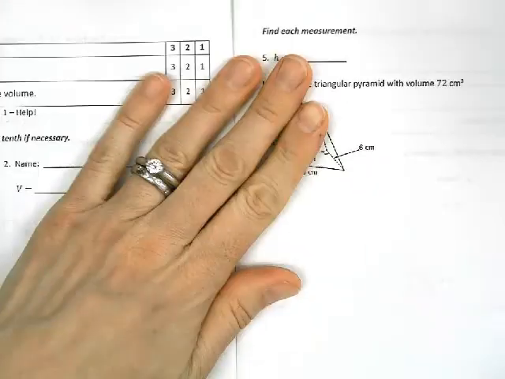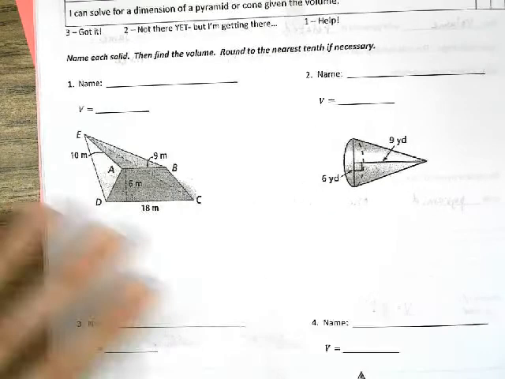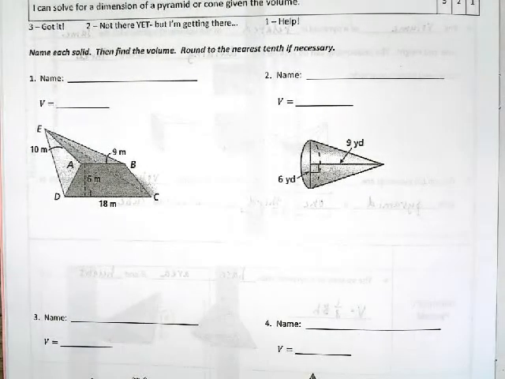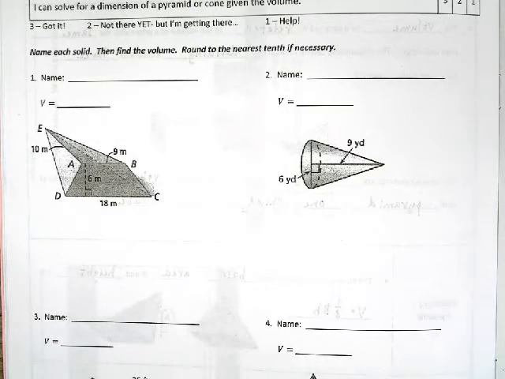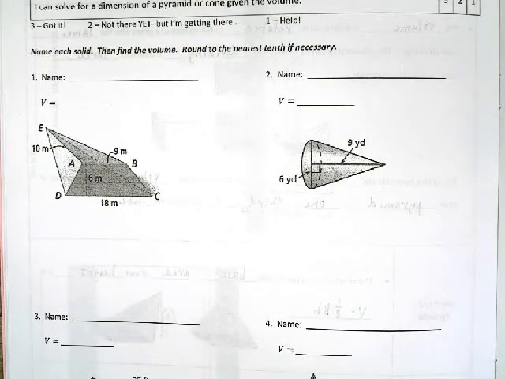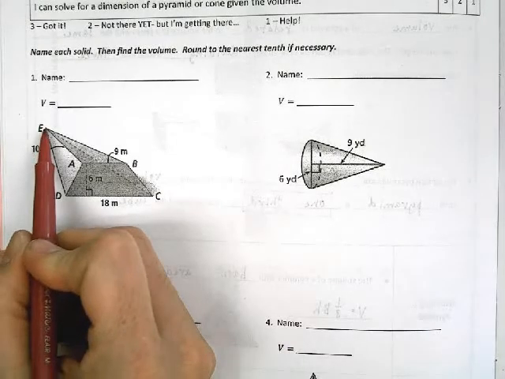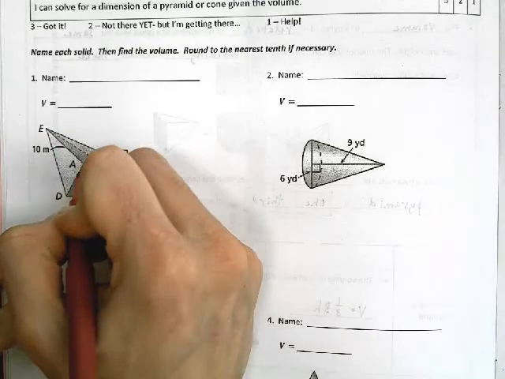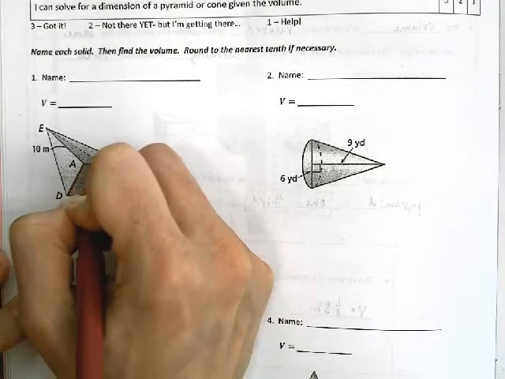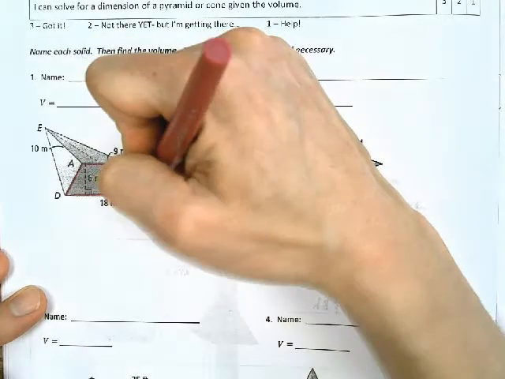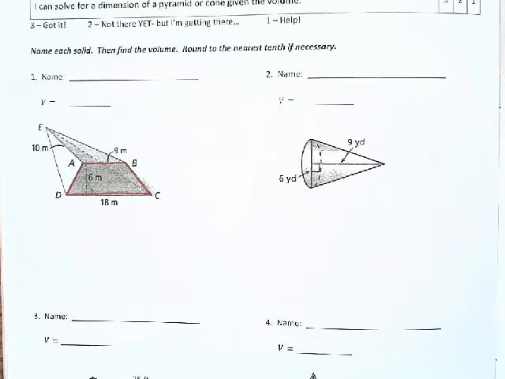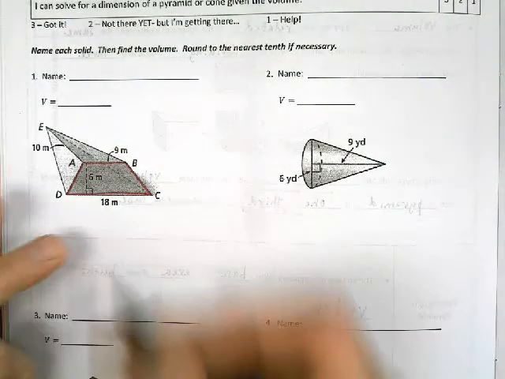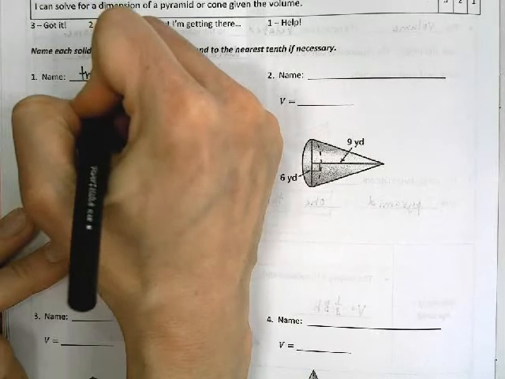So let's go ahead and go through some problems. Okay, so for these problems, we're going to name each solid and then find the volume. Okay, and round to the nearest tenth as necessary. So here, the first thing I notice, I do come to a point, so I'm going to know it's a pyramid. That base opposite the point is this trapezoid here. And sometimes I find that it's helpful to just kind of at least outline that base so I keep focused on what shape I have for my base. So here we have a trapezoidal pyramid.